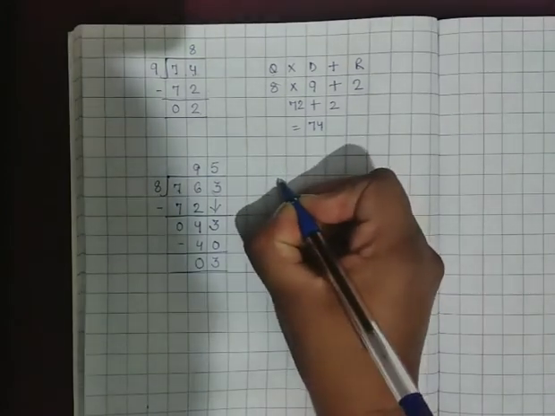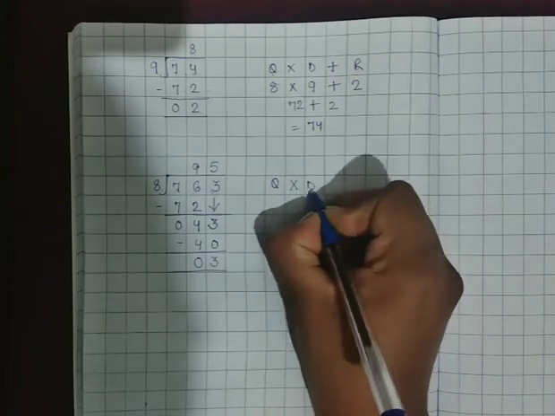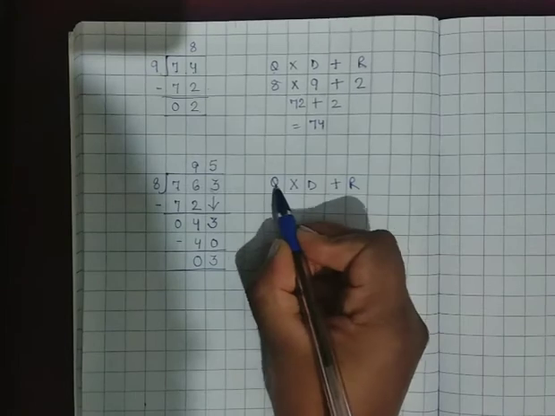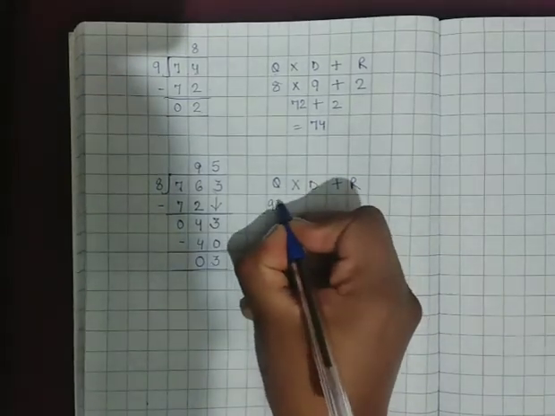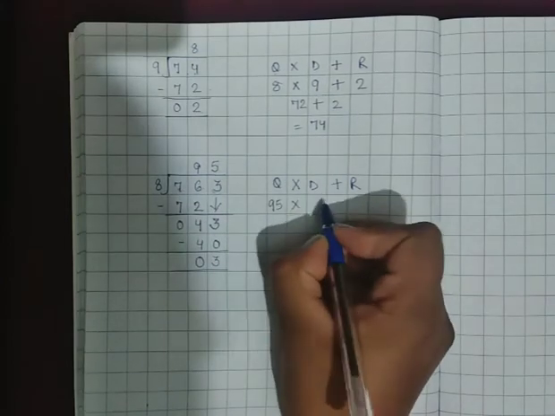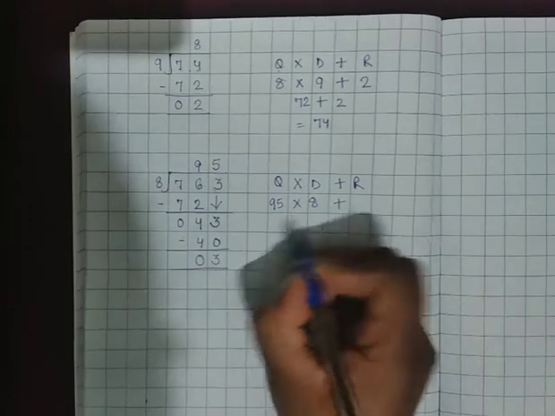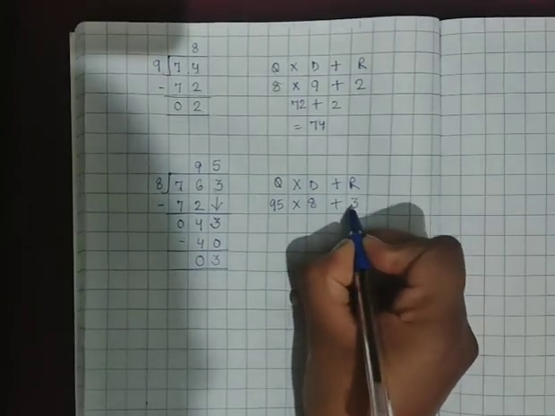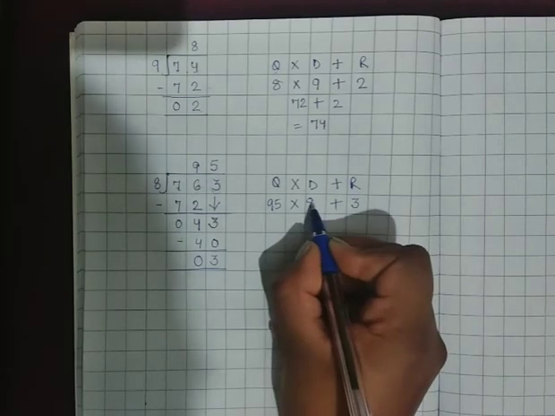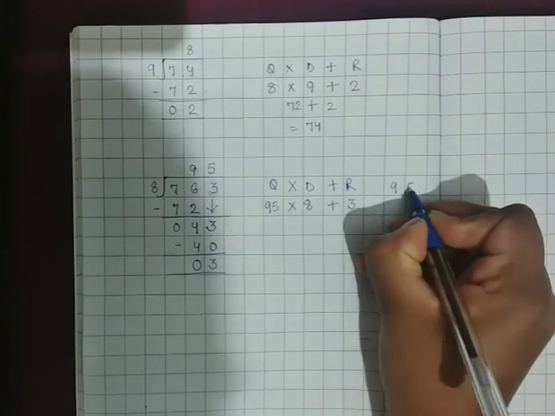Now that our sum is finished, we are going to check our sum, if it is correct or not. So what is the formula? Our formula is quotient multiplied by divisor plus remainder. So what is our quotient? Our quotient is 95 multiplied by the divisor, that is 8, plus remainder. What is our remainder? 3. Okay, so what is 95 multiplied by 8? I'm going to do a rough work over here.